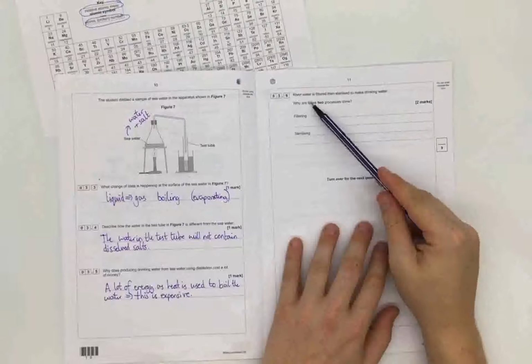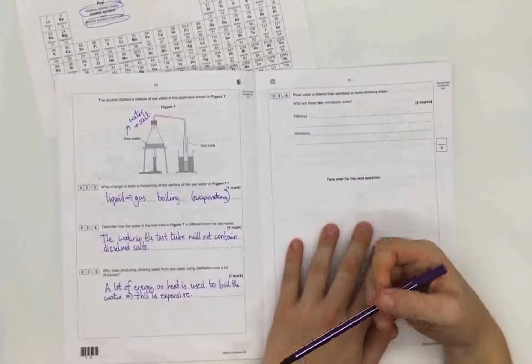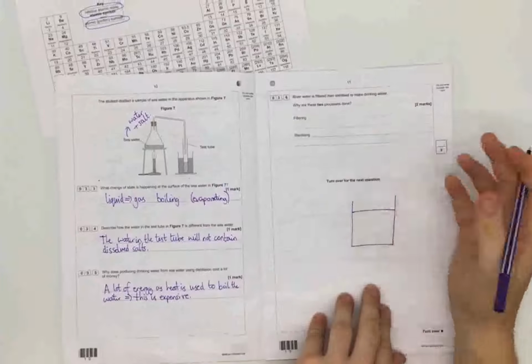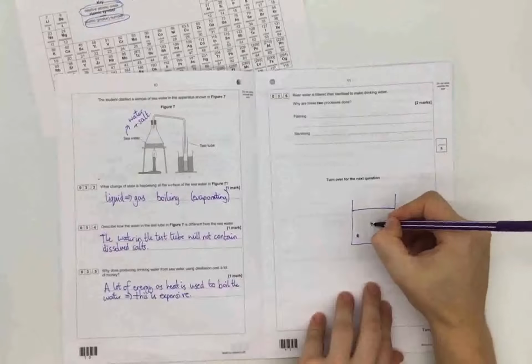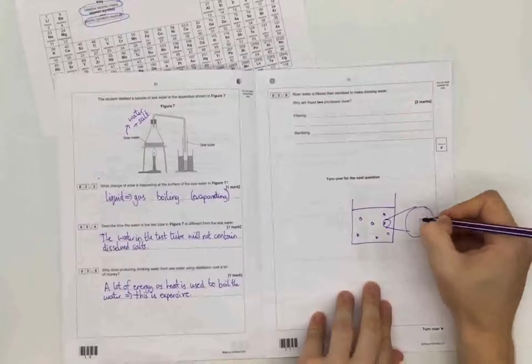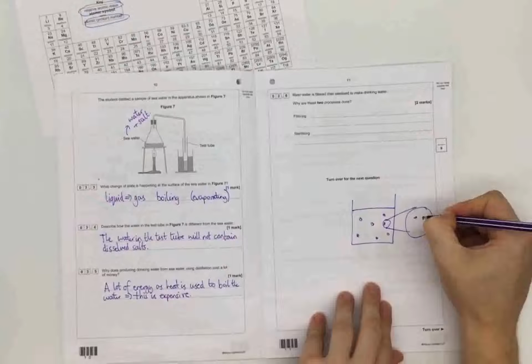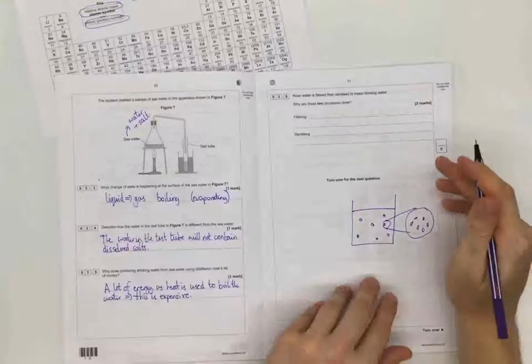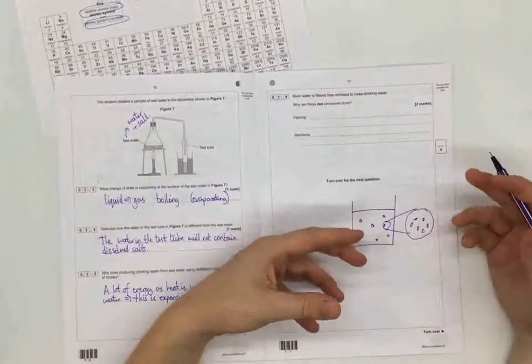River water is filtered then sterilised to make drinking water. Why are these two processes done? Let's think about if I had the opposite. If I didn't filter it and I didn't sterilise it, and I rocked up with a bottle full of river water, I'd have gunk floating about in it, and also because it's been from a river, let's get classy, if I zoom in, I'll have microscopic bacteria, some of which can make you quite ill. So that's what river water would be like.